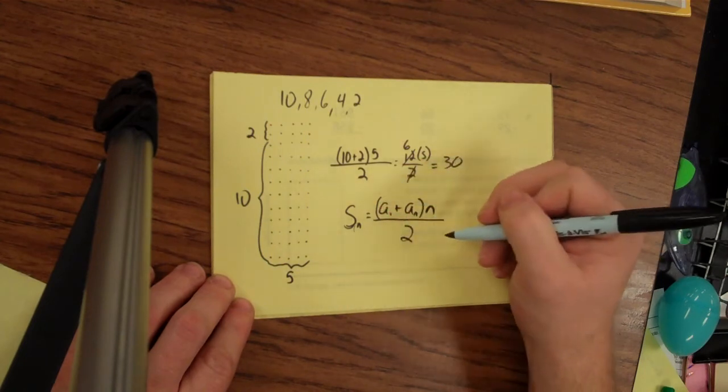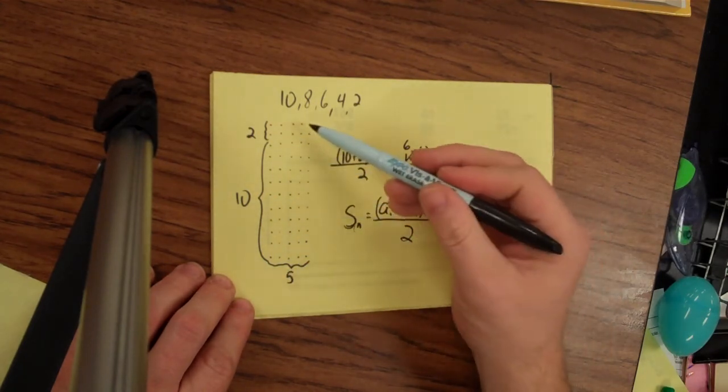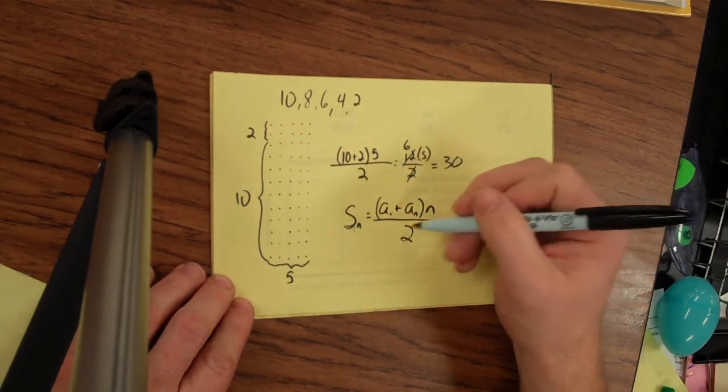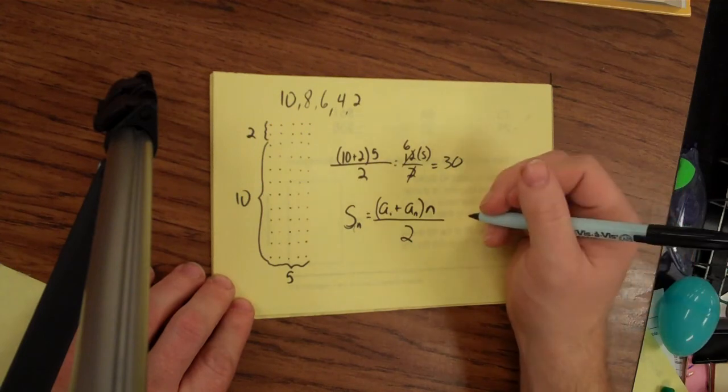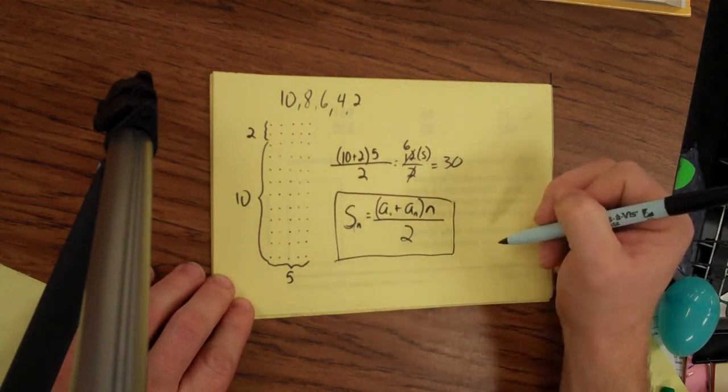2 is a constant here. 2 was because we had counted twice, or 2 times too much. 2 times of what we wanted to count. So we divide the whole thing by 2, and we're golden. This is our formula for the sum of the first n terms.